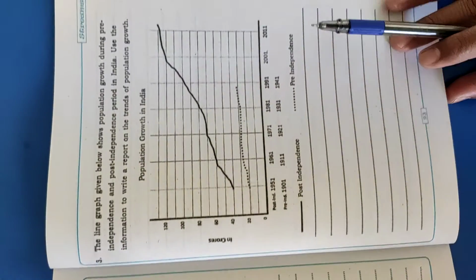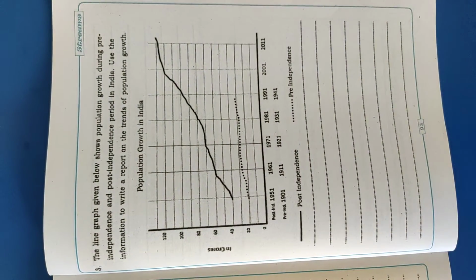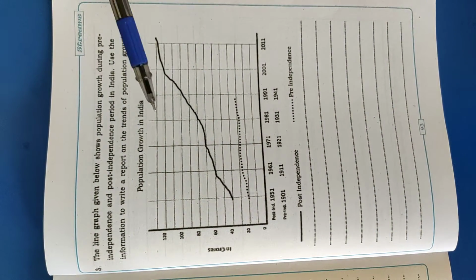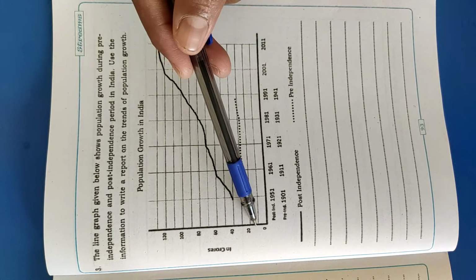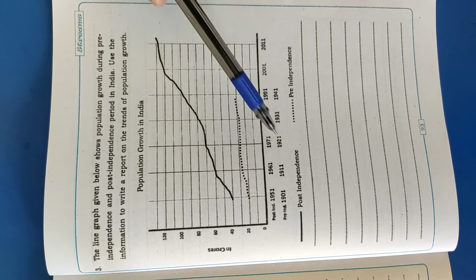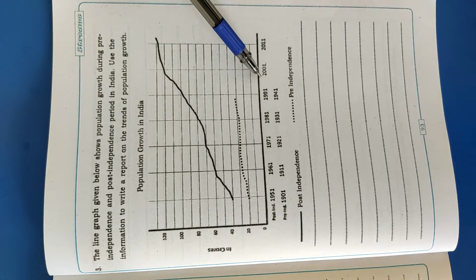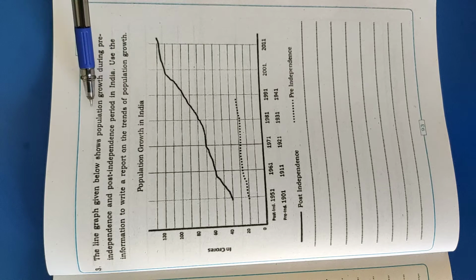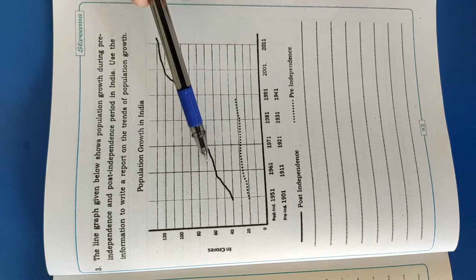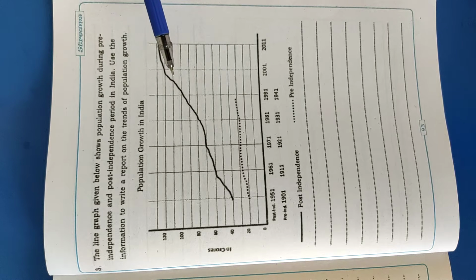And one more diagram is called a line graph. Here in the line graph, this is the vertical line, in crores, and this is the horizontal line. Some years are mentioned on the horizontal line, and the increase and decrease of the data about population growth is given in the line. So it is called a line graph.